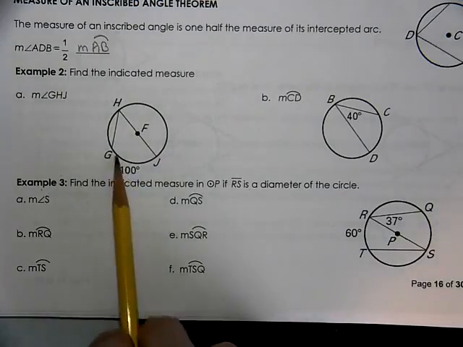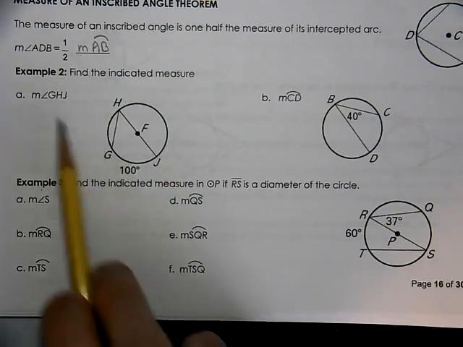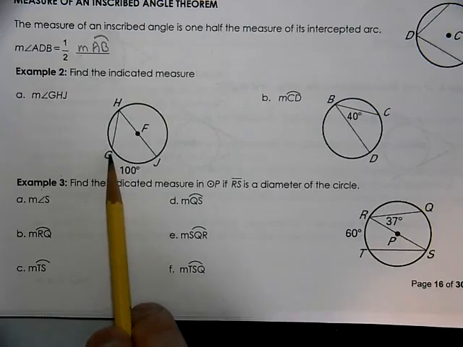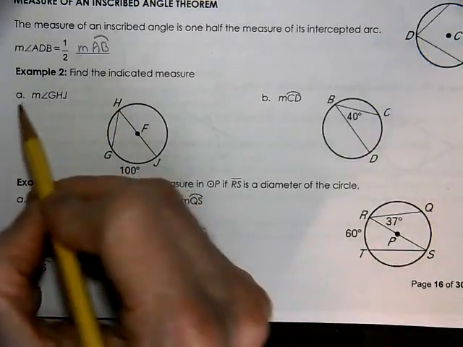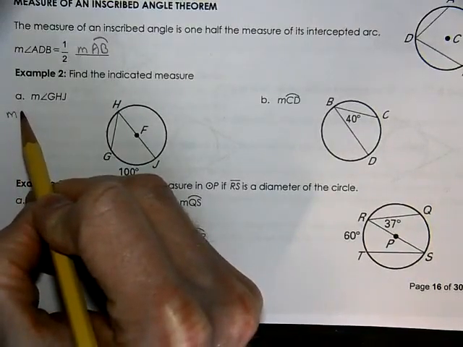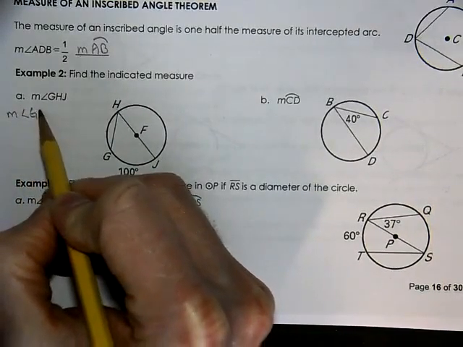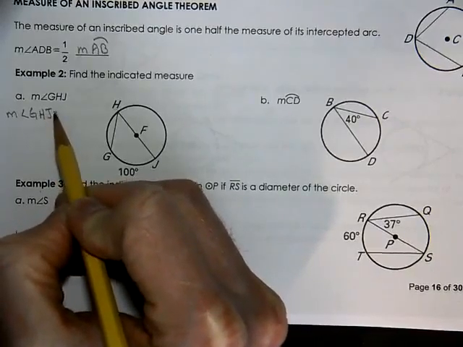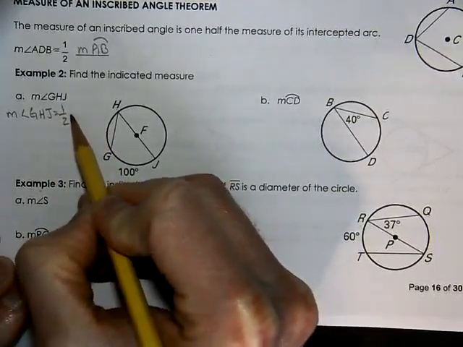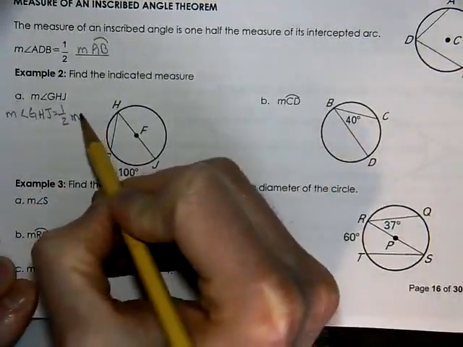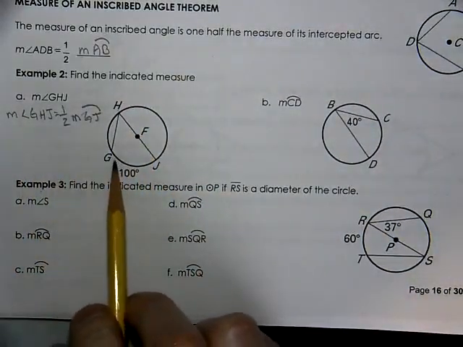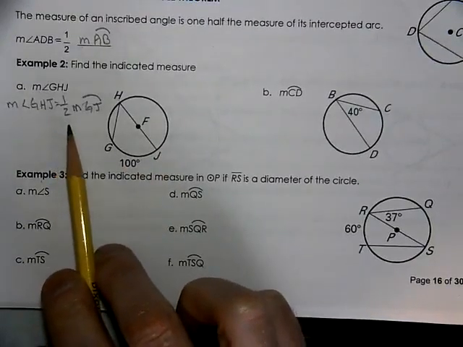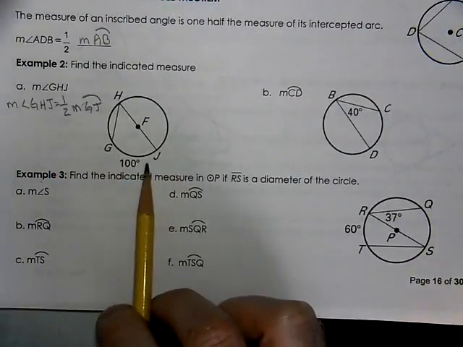Here we know we have an arc of 100. We're looking for the measure of GHJ. Well, instead of just saying exactly what the angle measure is, it would be great if you would write an equation. So here we have the measure of angle GHJ equals half the measure of the arc.